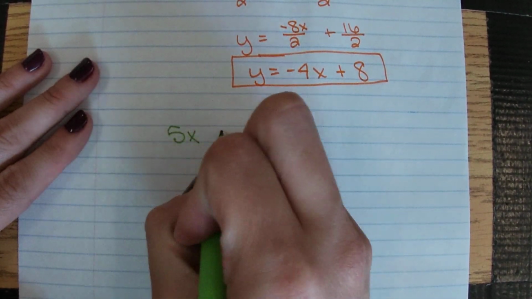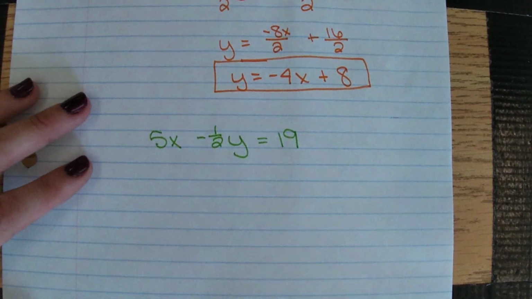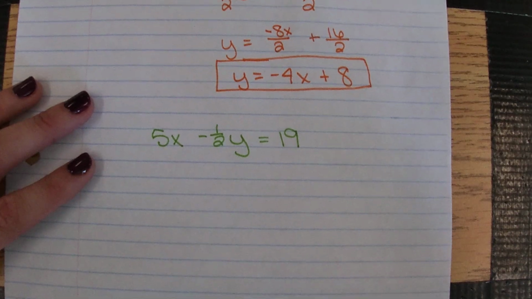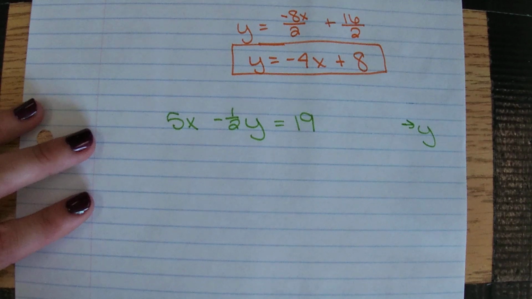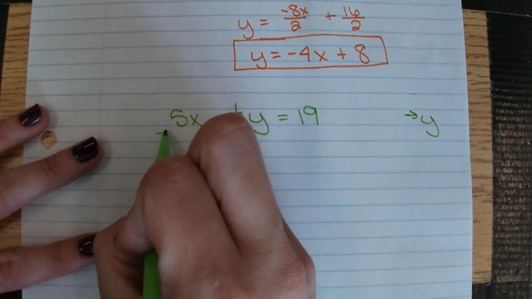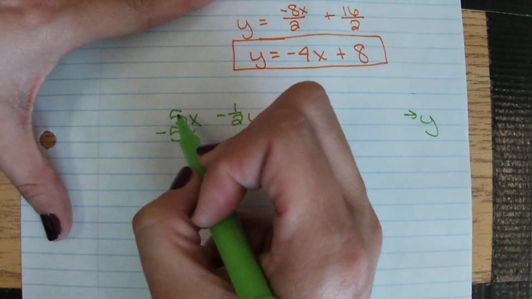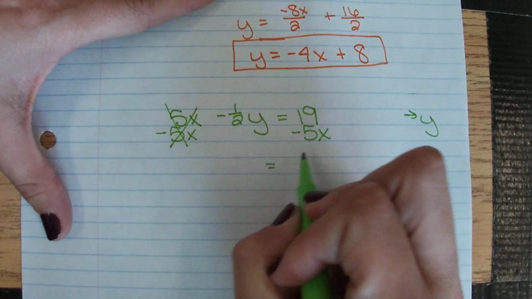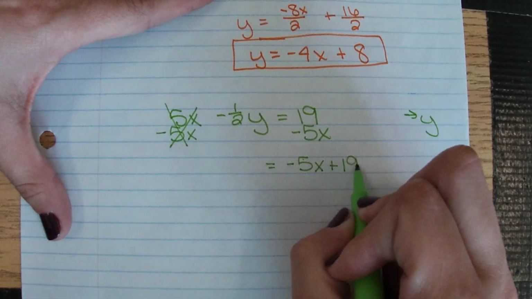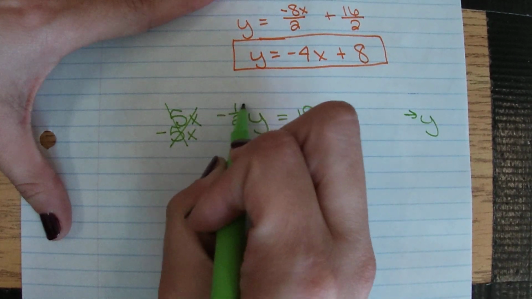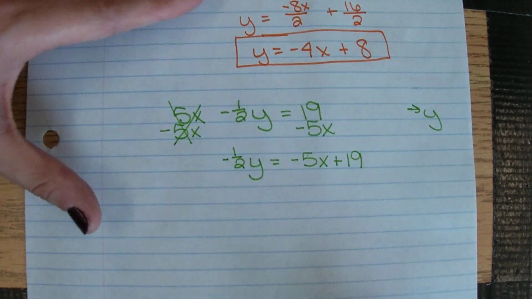How about 5x minus 1/2 y equals 19? Okay, and let's solve this for y. So if I'm going to solve this for y, I'm going to move my x first because it's with addition and subtraction. So I'm going to move a positive 5x by subtracting 5x. Again, just because I normally write my x first, I'm going to put a negative 5x and a positive 19. Now remember that the sign stays with the 1/2. So over here I have a negative 1/2 y.